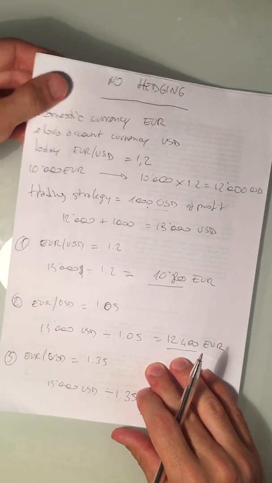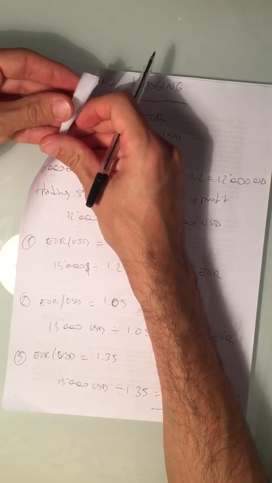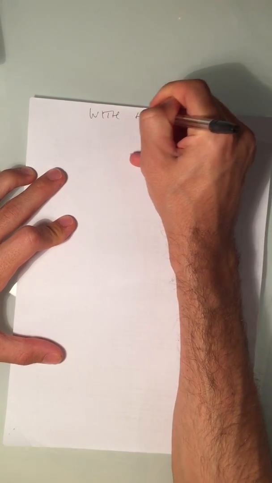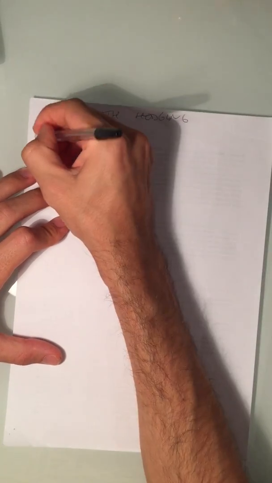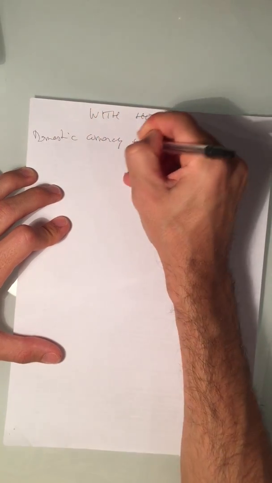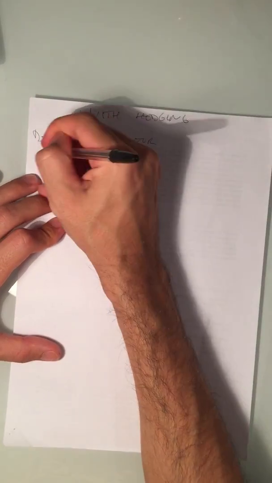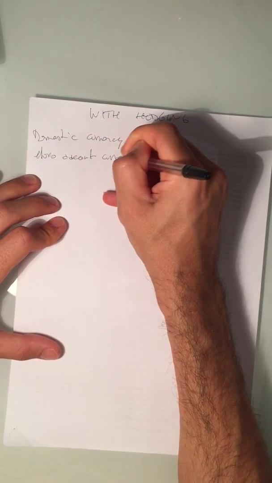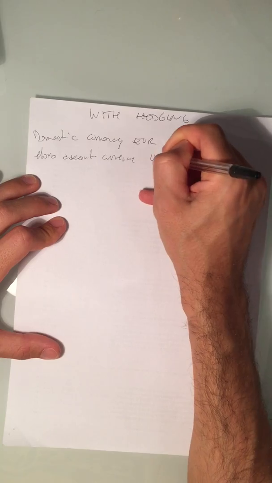So case number 2, same with hedging. So domestic currency is euro, eToro account currency is US dollar.